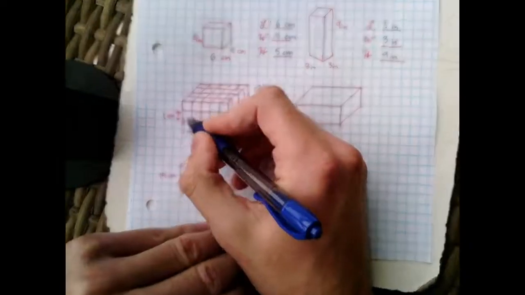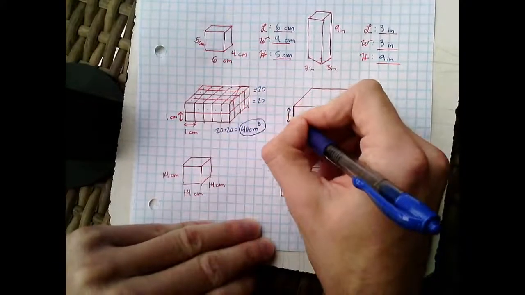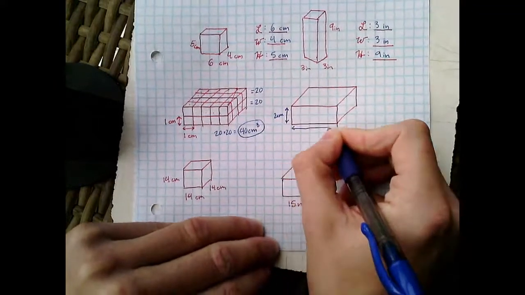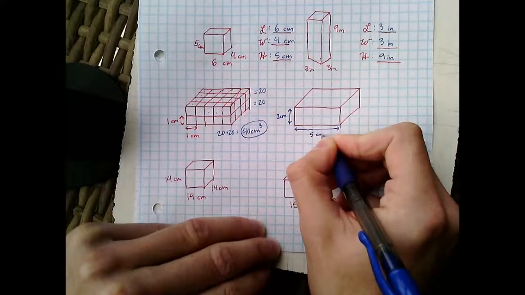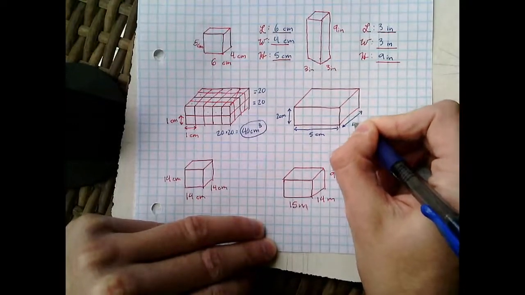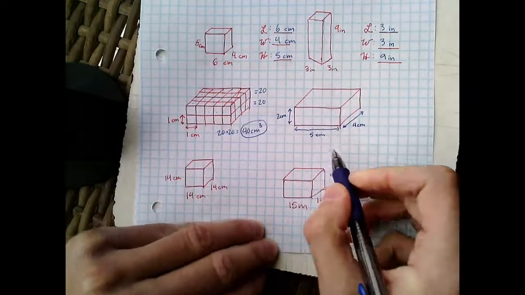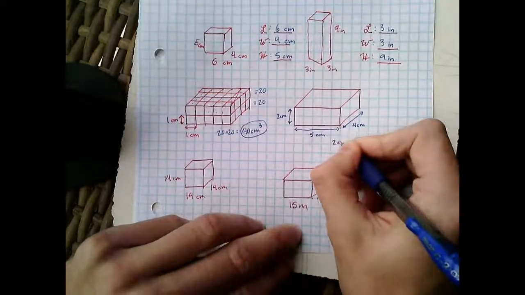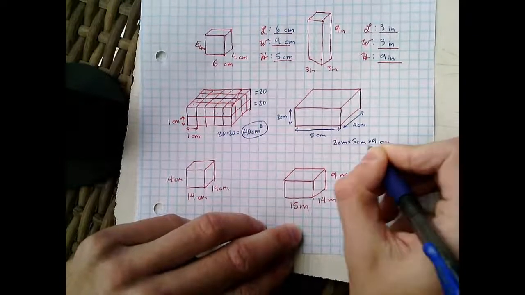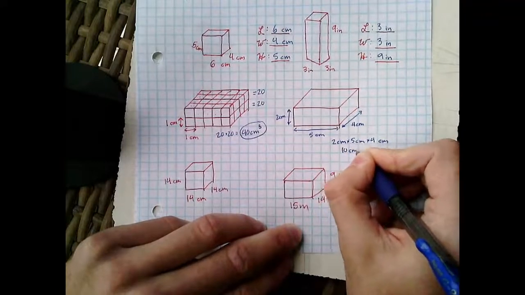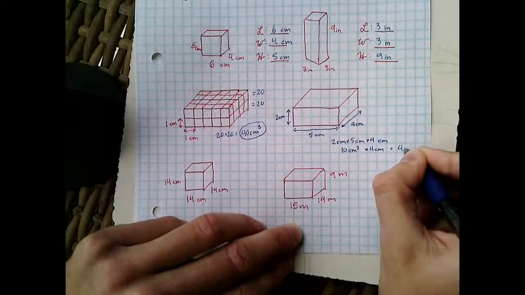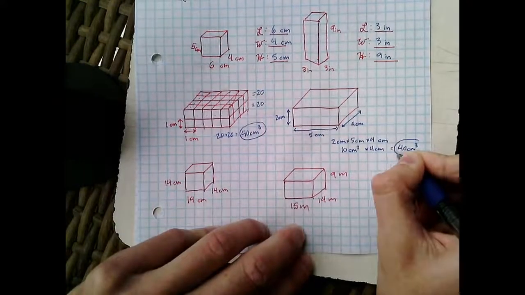Except instead of saying that each cube is 1 centimeter, I'm going to say the overall height is 2 centimeters. The overall length is 5 centimeters, or 5 cubes. And the width is 4 centimeters. And if I multiply all 3 of those together, 2 centimeters times 5 centimeters times 4 centimeters, or 10 centimeters squared, times 4 centimeters is equal to 40 centimeters cubed. You can see I get the same answer.